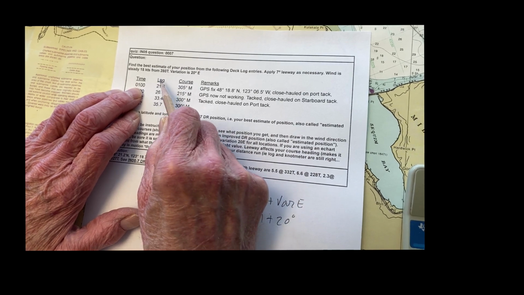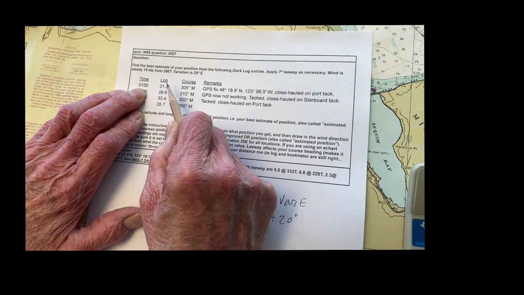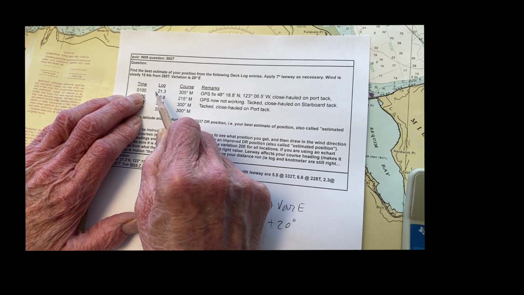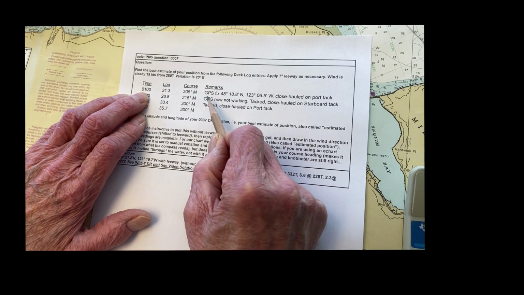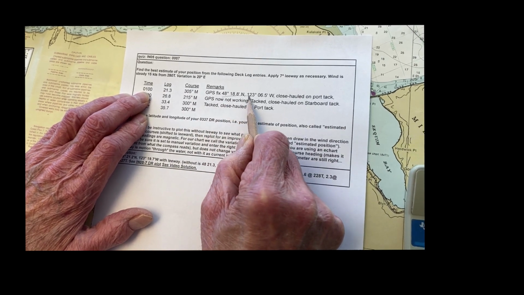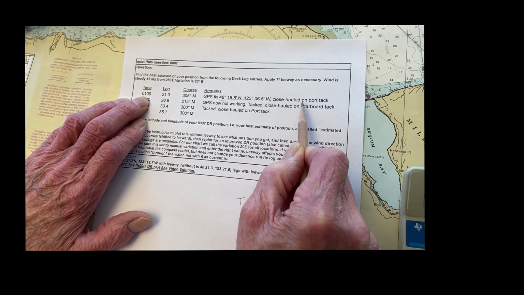We had a log, and that log is just the odometer, how many miles through the water has traveled since it was set to 0. Course 305M. And then here's a GPS fix like that. And then there's the wind here.